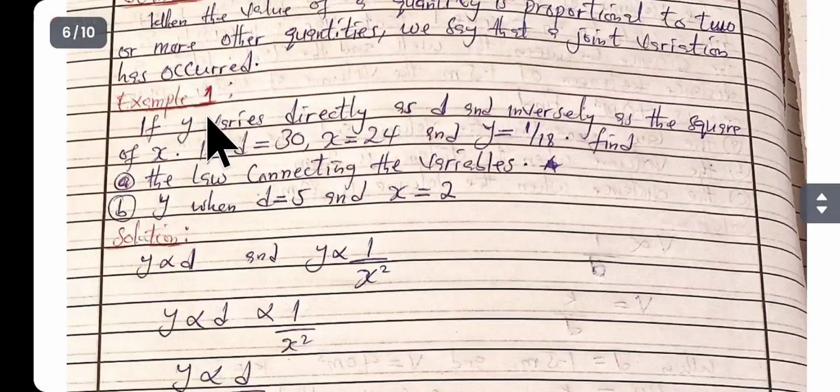Example: if y varies directly as d, that is one quantity, and inversely as the square of x, that is another quantity. If d equals 30, x equals 24, y equals 1 over 18, this first value is what you will always use to find your constant. Now, a, find the law connecting the variables. B, find y when d equals 5 and s equals 2.